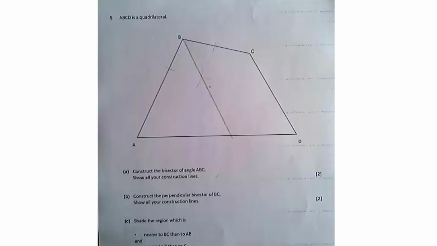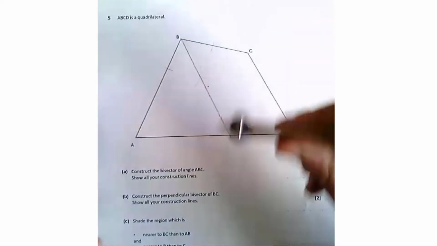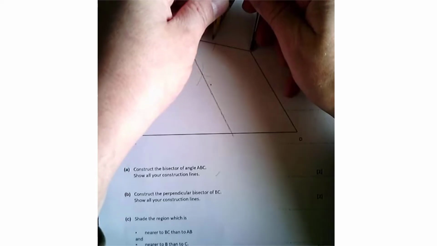So part B says construct the perpendicular bisector of BC and show your construction lines. So here's BC. Again, it doesn't matter how wide we set our aperture, it just needs to be a little bit beyond halfway. That's optimal.